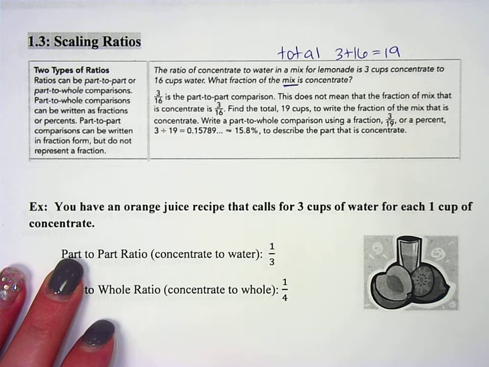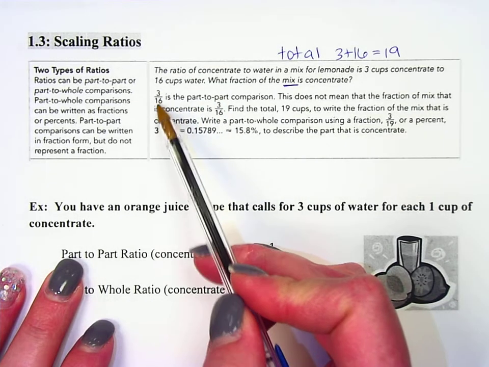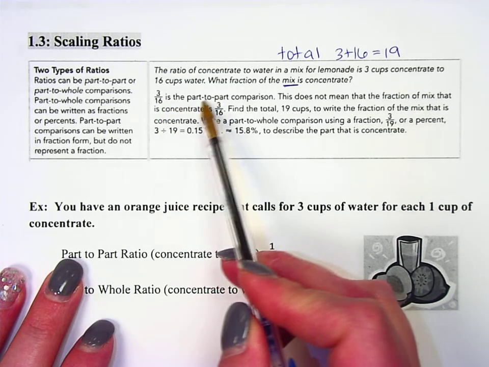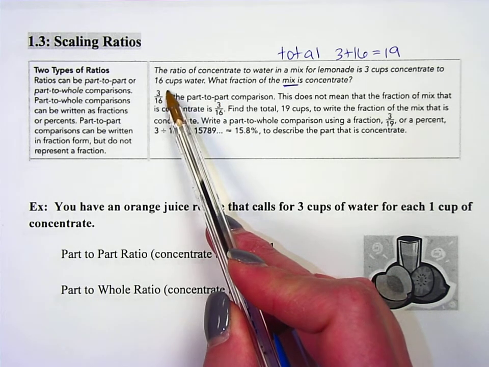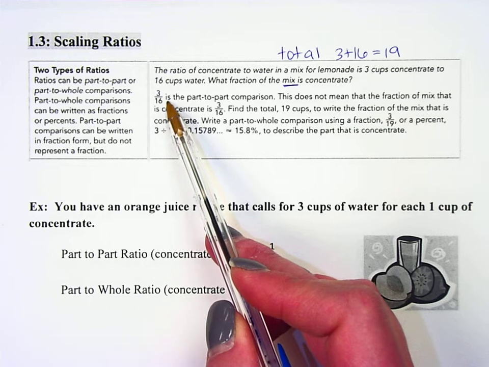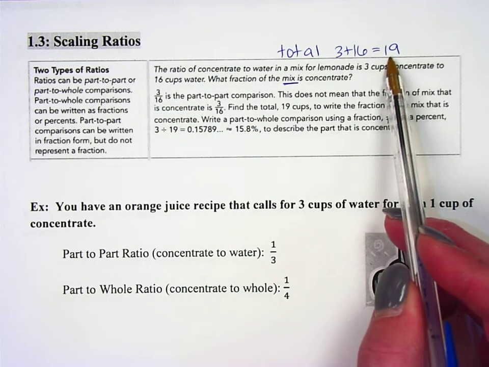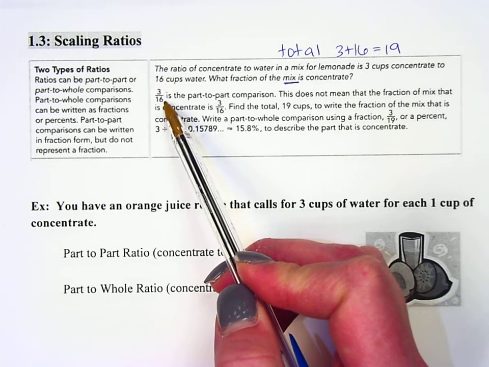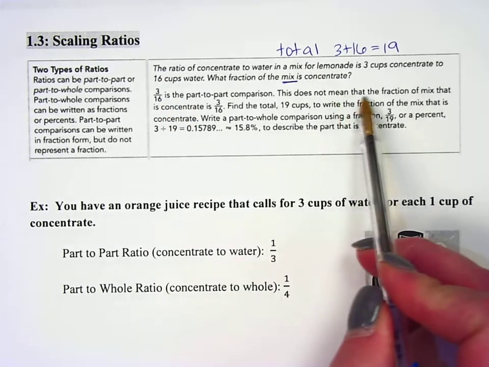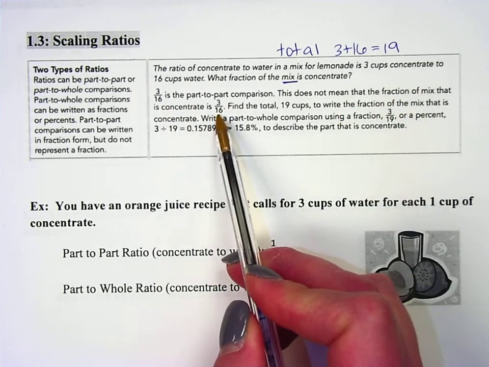Then there's 2 ways we can look at that ratio. 3 to 16 is what we consider our part to part, because that's comparing the part that's concentrate to the part that's water. In there, there's nothing with this total. The part to part was strictly my water to my concentrate. So that does not mean that the mix is 3 to 16.